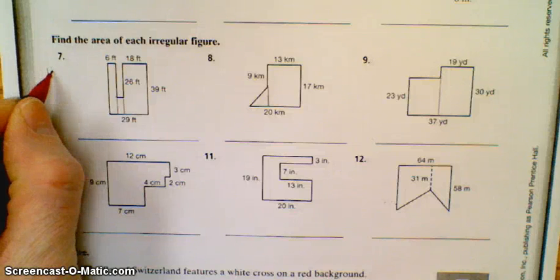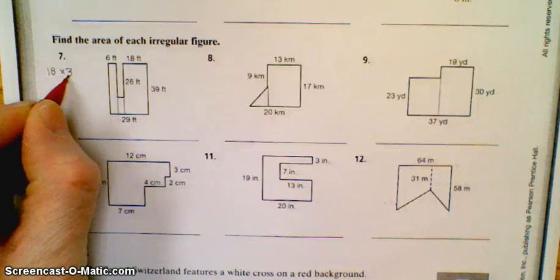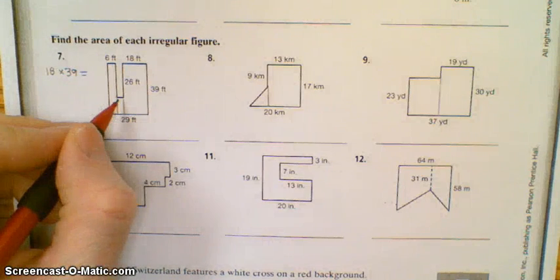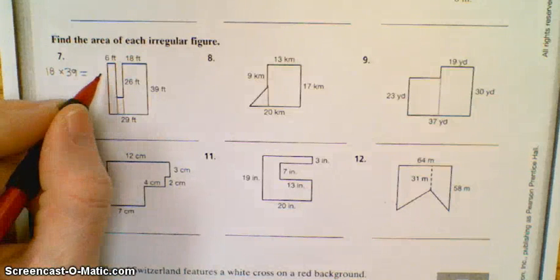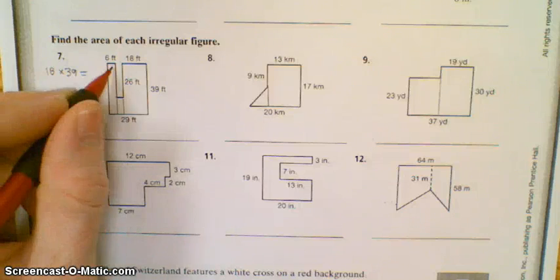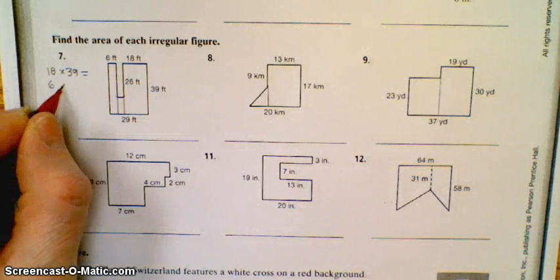So, if we look at this problem right here, we've got a rectangle that's 18 by 39, and I like to make sure that I write these out clearly. 18 by 39, because the biggest problem a lot of students have is they somehow skip one of the pieces. Now this piece here, we've got 6 feet, and if we look over here, that's 39, so 6 feet times 39.